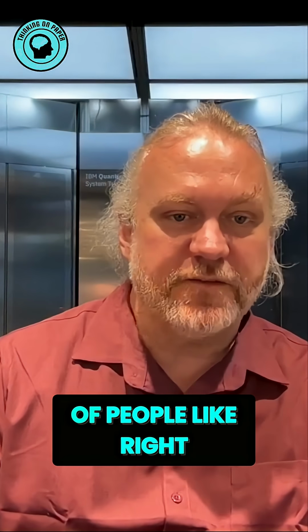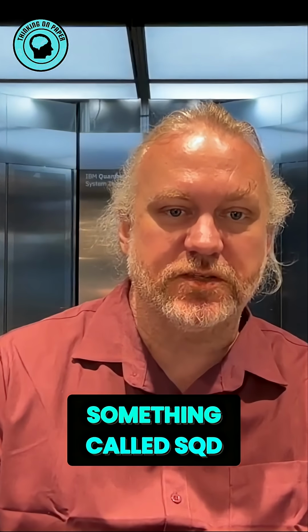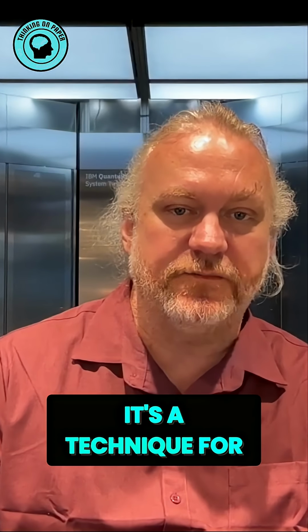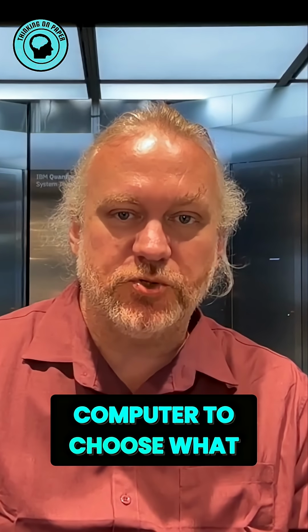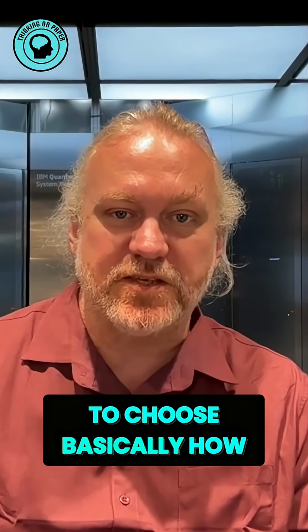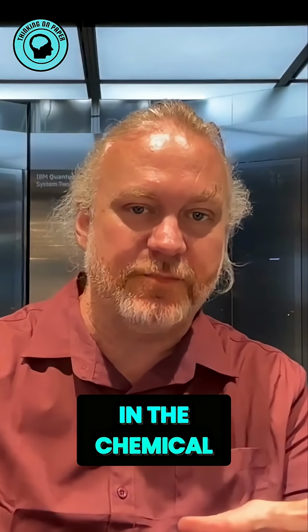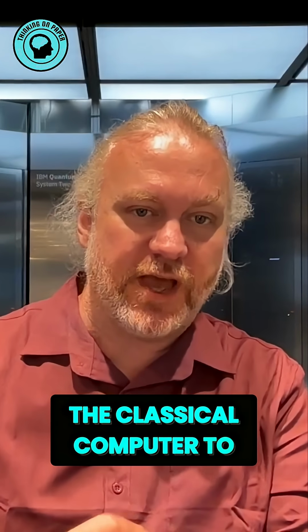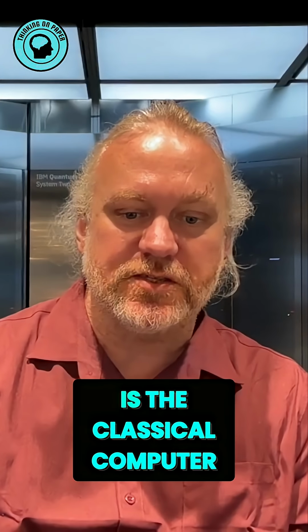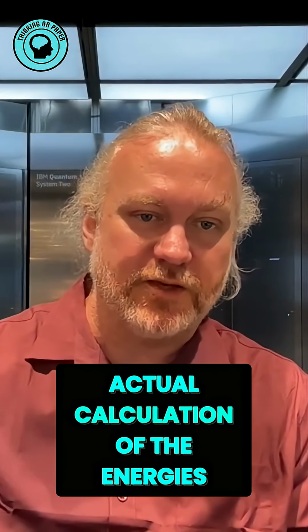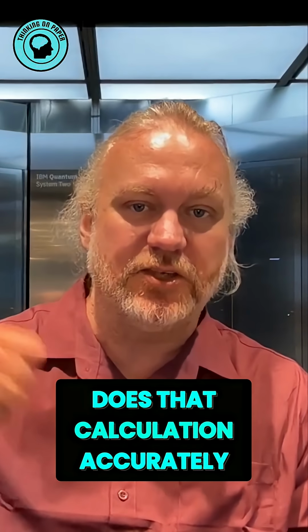One application a lot of people like right now for advantage is something called SQD. It's a technique for simulating chemistry. And in it, you use the quantum computer to choose what we call a basis, to choose basically how you represent the electrons in the chemical, but then use the classical computer to actually work out what the energy levels are. And the reason why it works really well is the classical computer, when it does that actual calculation of the energies, does that calculation accurately.